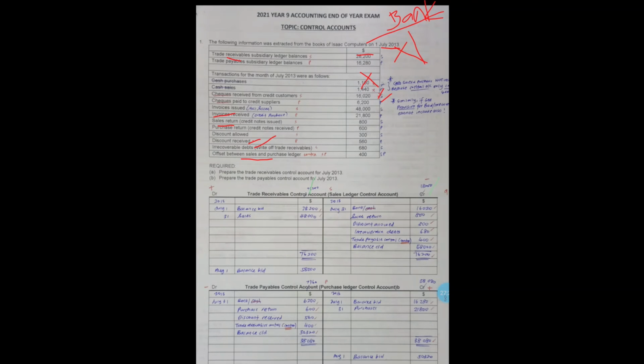You write the bigger amount on both sides: you draw the box and write the bigger amount. This is the sum. After that you minus off with this one, so this is the balance.